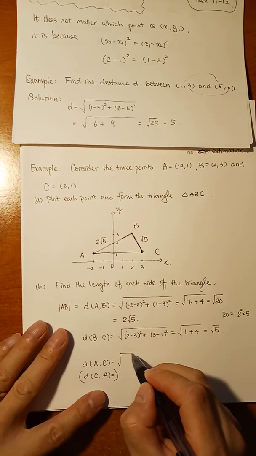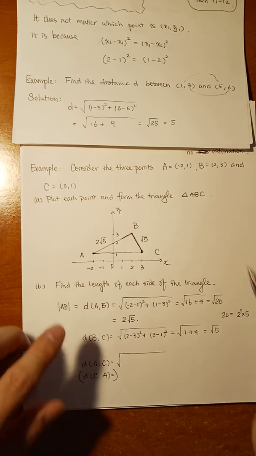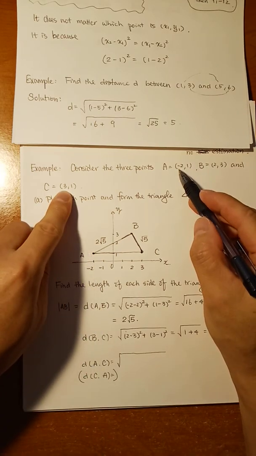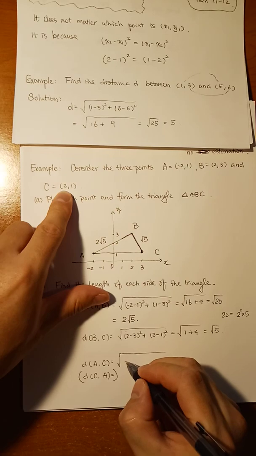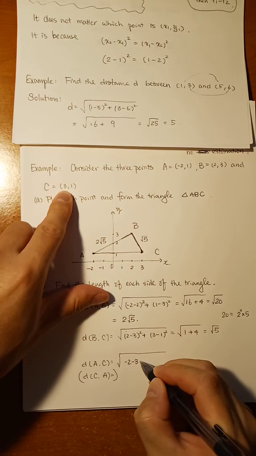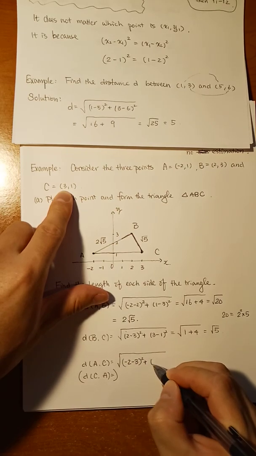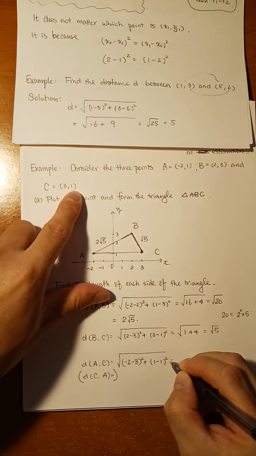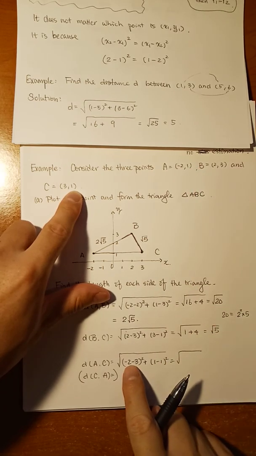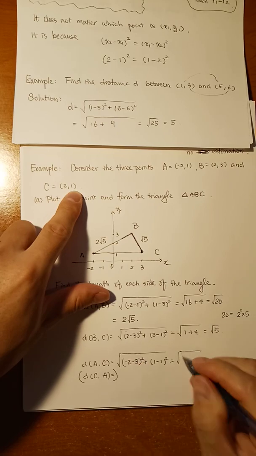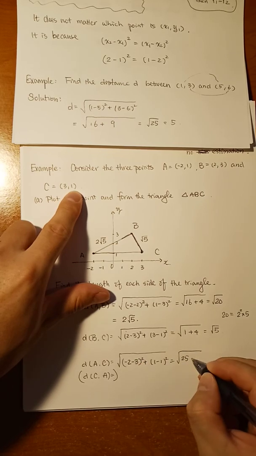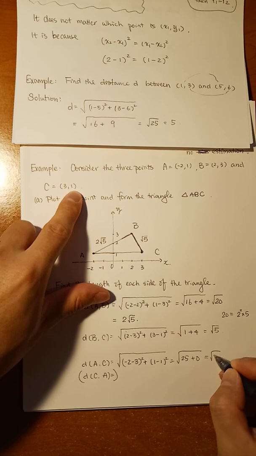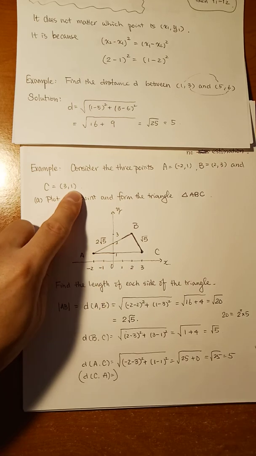Okay, so x minus x, negative 2 minus 3 squared plus y minus y, 1 minus 1 squared. Negative 2 minus 3, negative 5, squared 25. 1 minus 1, 0, squared 0. Square root of 25 is equal to 5. So this side is 5.